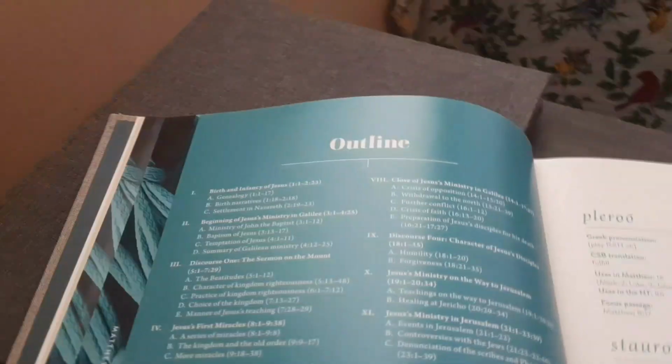Okay, and then you have your outline for each book here. So that's pretty cool. And then you'll have your word studies for each book too.